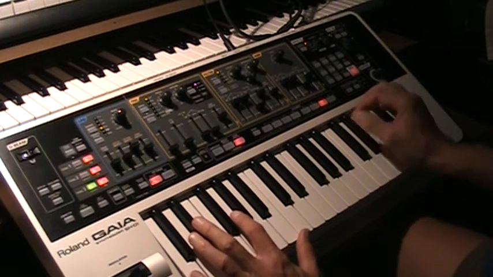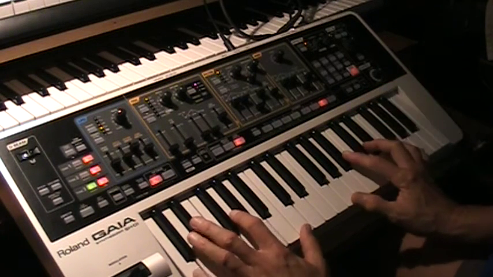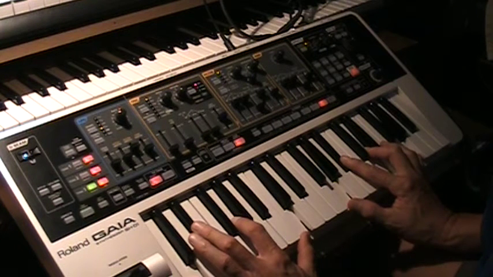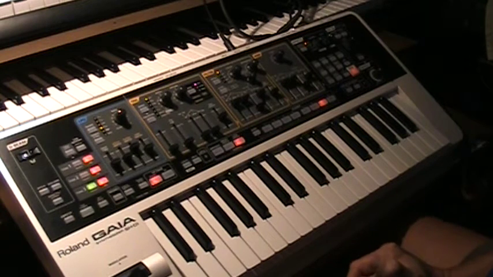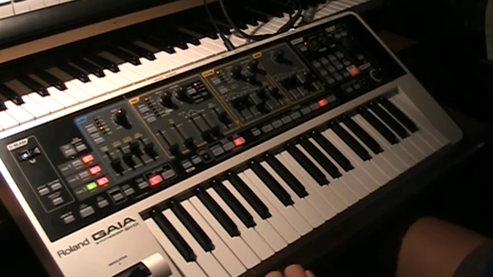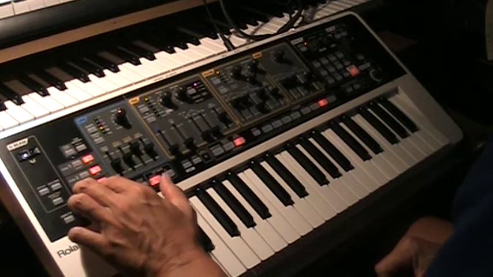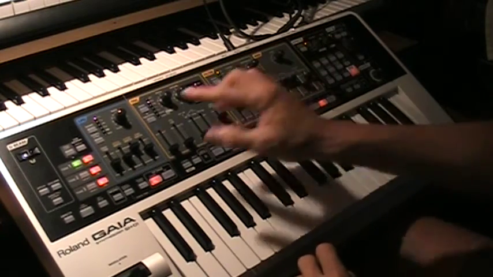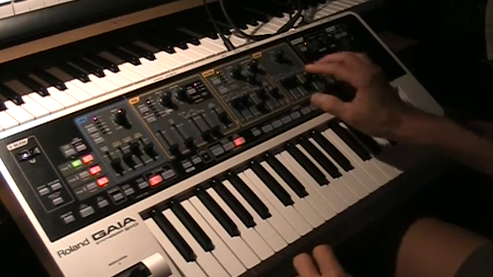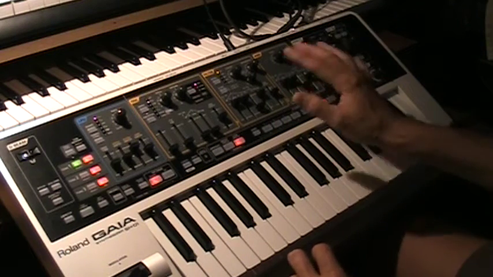Okay, so we're pretty close now. If you listen carefully, you can hear all these different timings of the envelopes are starting at different times. So now, if you want, you can change the individual envelopes for each one of these on the filter and amplifier.